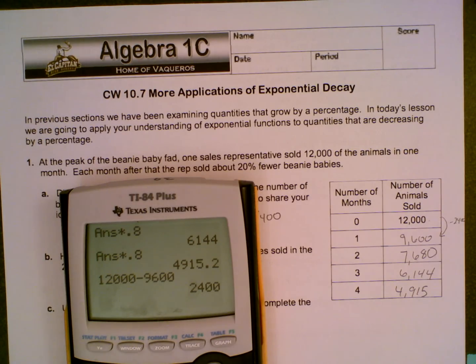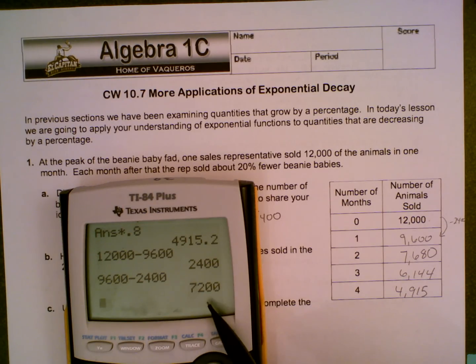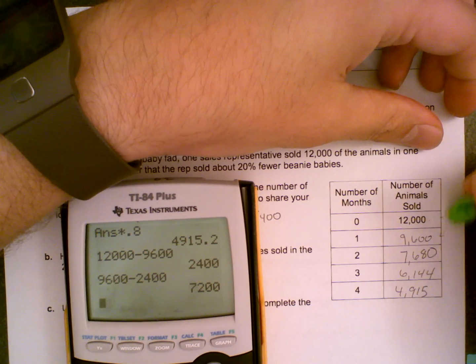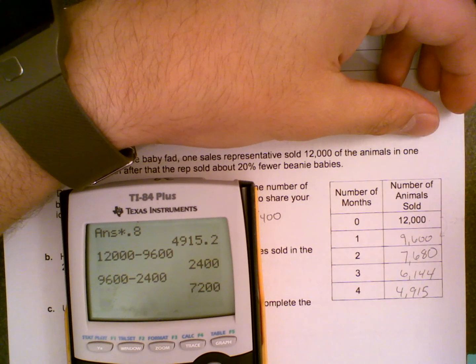Okay. If this is the case, then I should be able to take 9,600 minus 2,400 and get the next number. That is not the next number, though. My next number is 7,680. So this must not be linear, and we've got to find a pattern that works.